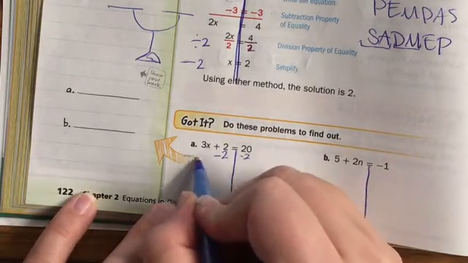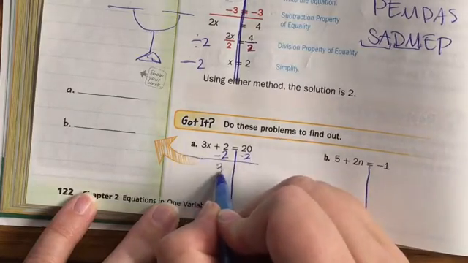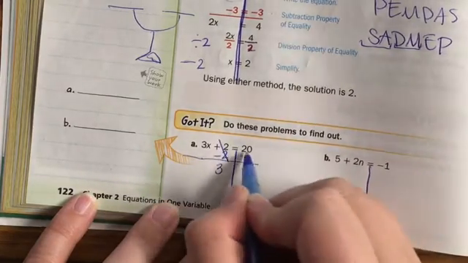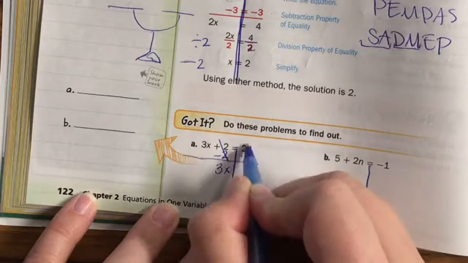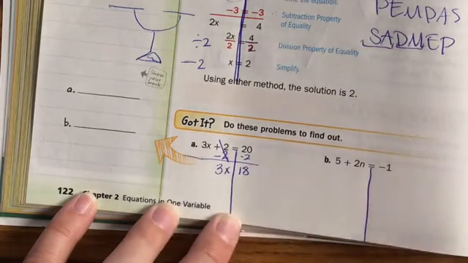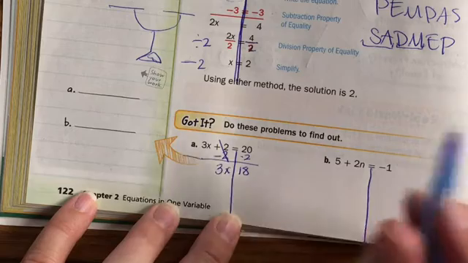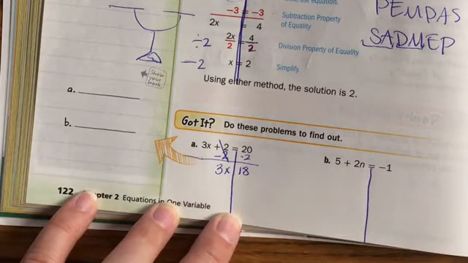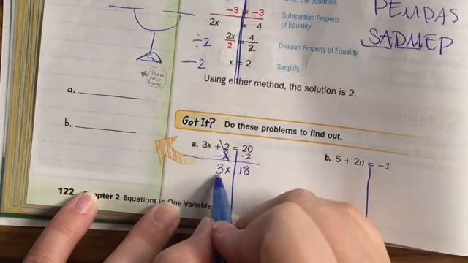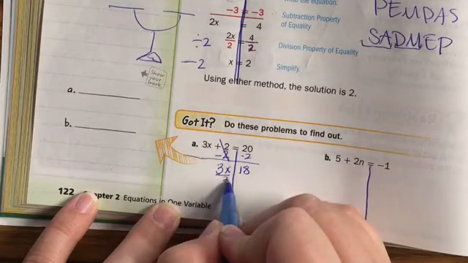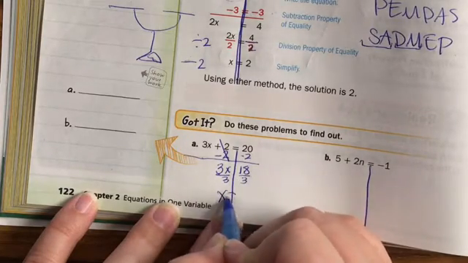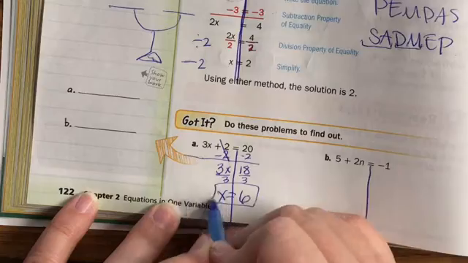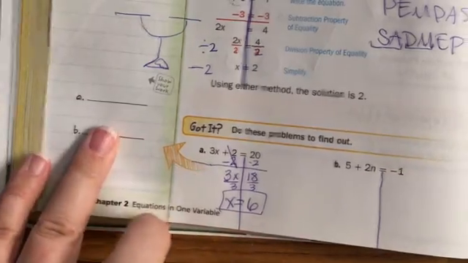And then I put a line to know that I finished a step. Then we have, because 2 subtract 2 is 0, and 20 subtract 2 is 18, so we have 3x equals 18. Then what's the coat? I mean the clothes, the outerwear? Open the box, divide by 3, divide by 3. So x equals 6. Good. And I'm not going to write it over here for the sake of time.